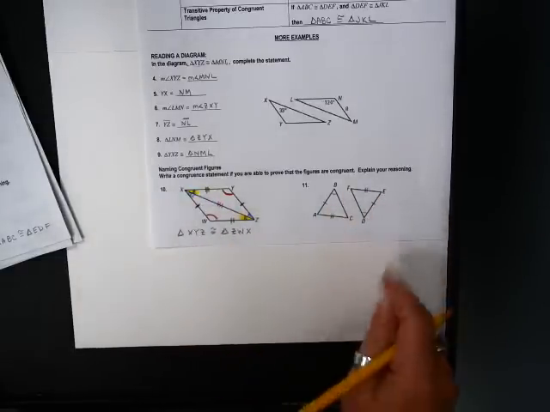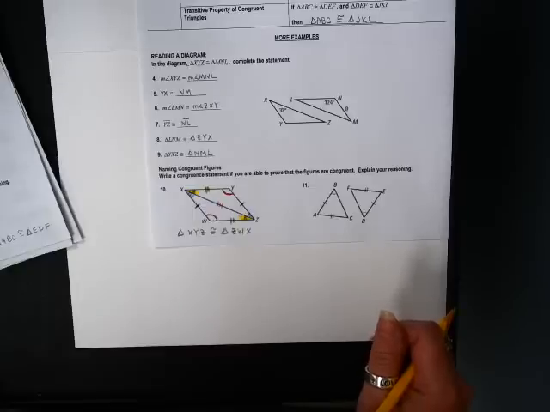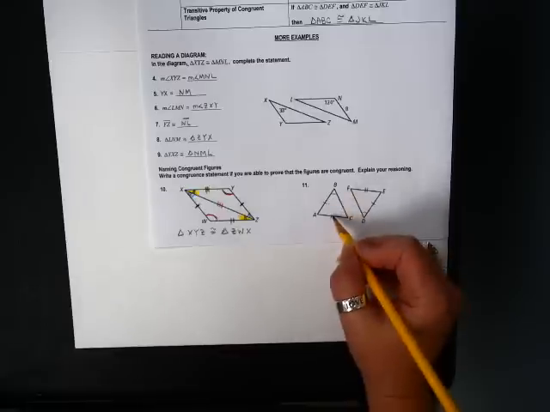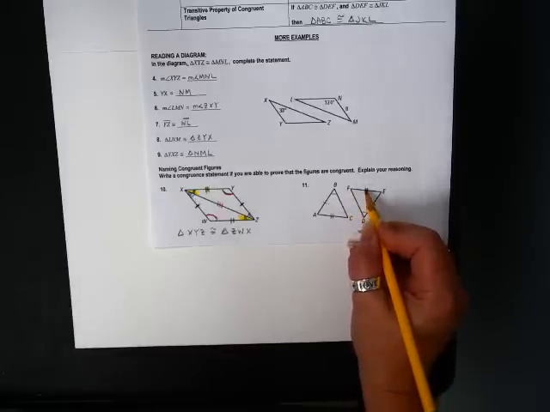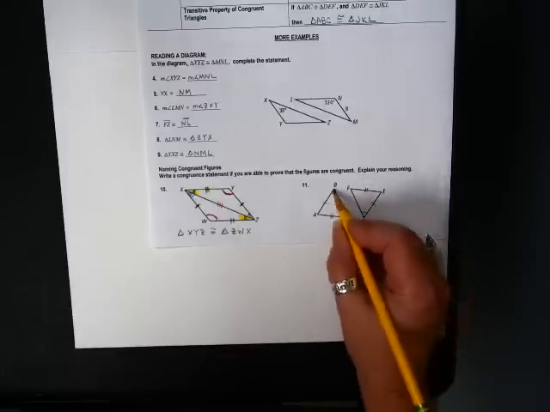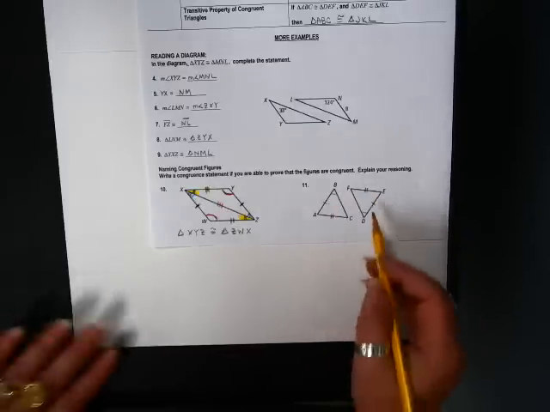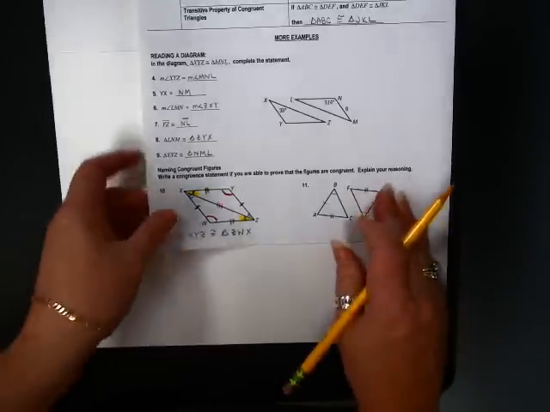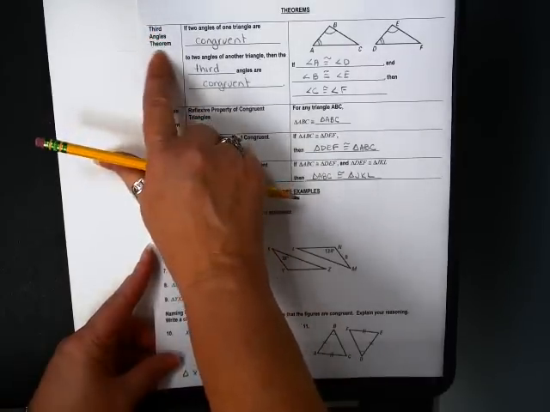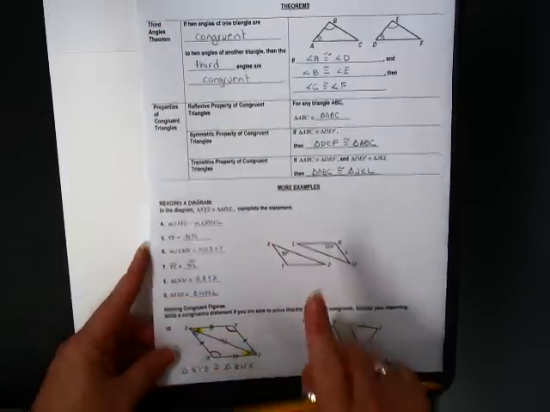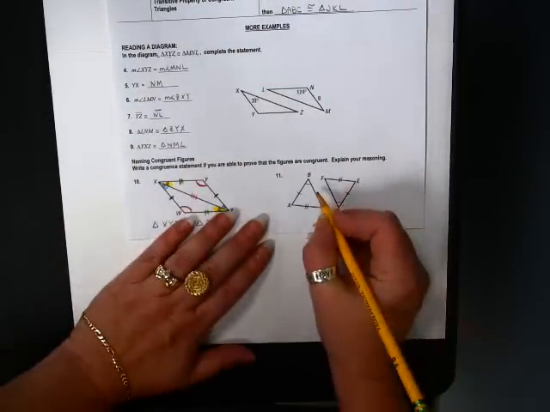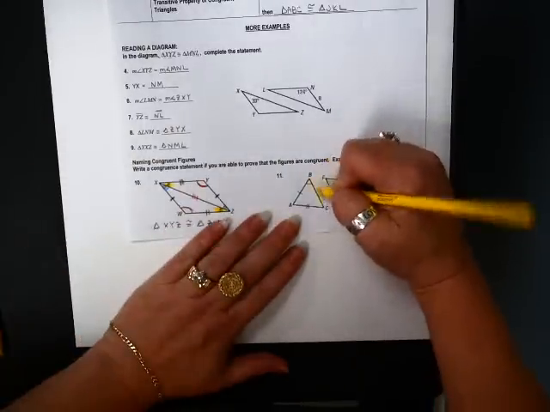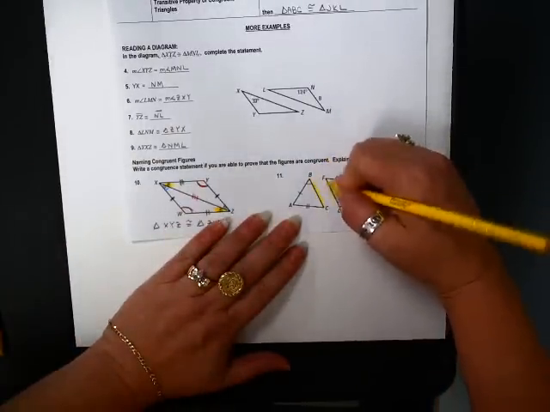Over here, do I have enough information? I have this side congruent to this side, I have this side congruent to this side, and I have this angle congruent to this angle. Do I have a theorem that says that the third sides are congruent? If you look up here, I have the third angles, but not the third side. So here, I cannot prove that this side right here is congruent to this side right here.